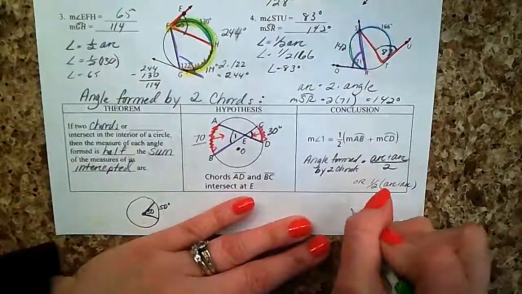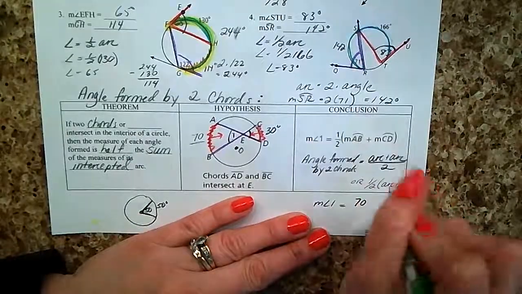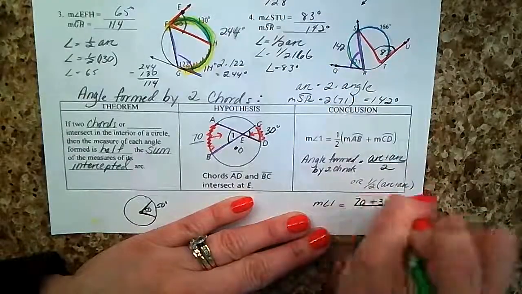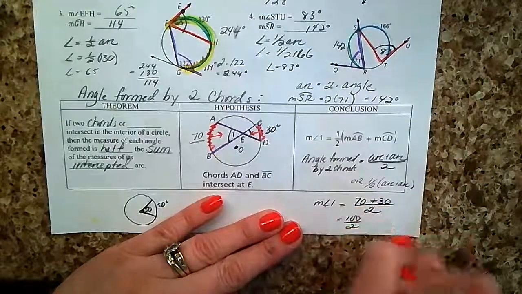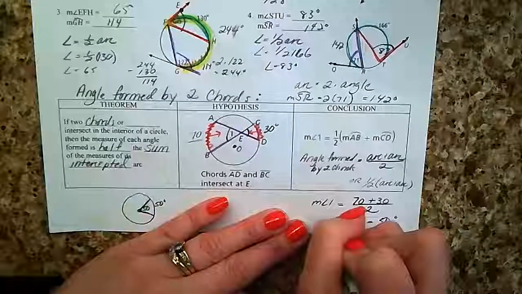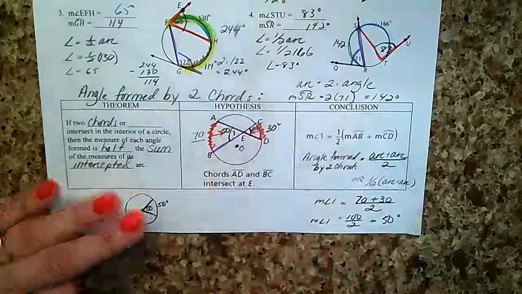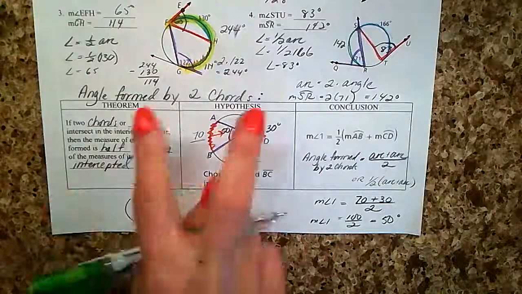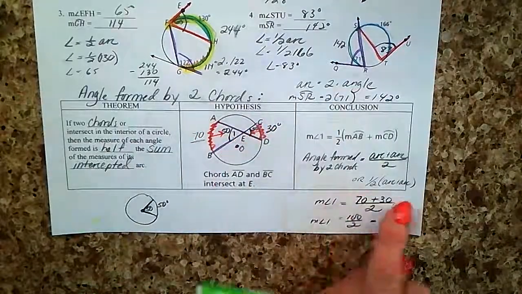So to find the measure of angle 1 in this case, we take the one arc of 70 plus the other arc of 30 and divide that by 2. That's 100 divided by 2. Our angle there is 50 degrees. So the measure of angle 1 is 50, and then this angle would also be 50 on that side because they're vertical. So it's half the sum of the 2 arcs together is how you find that, half the sum.